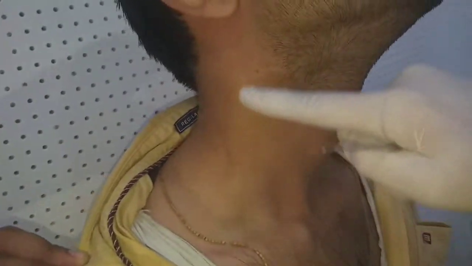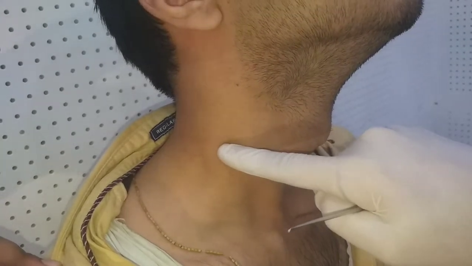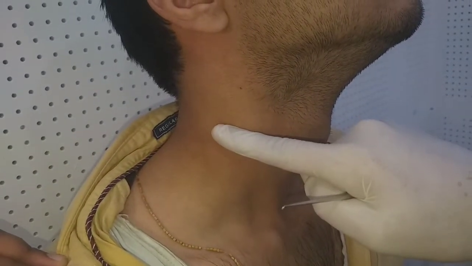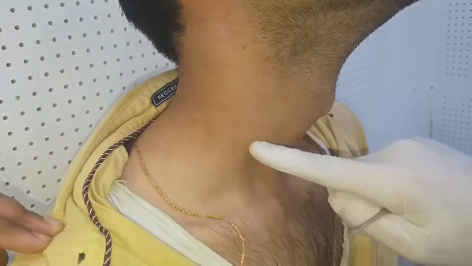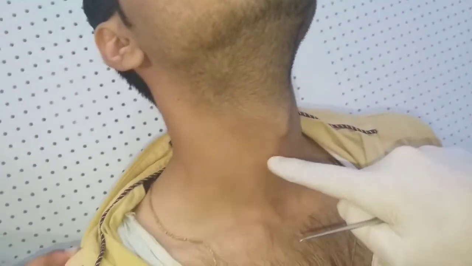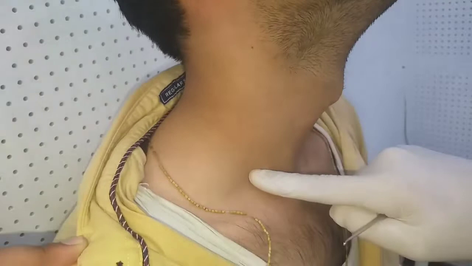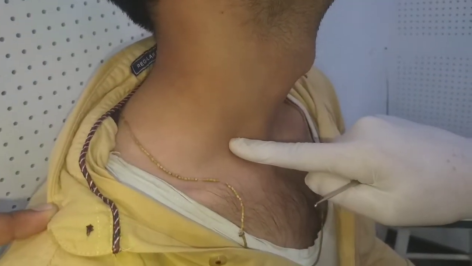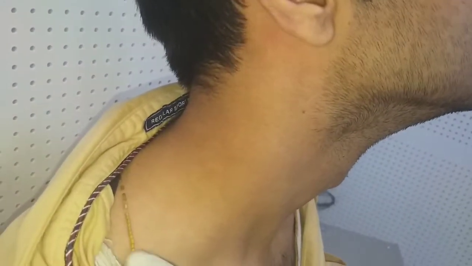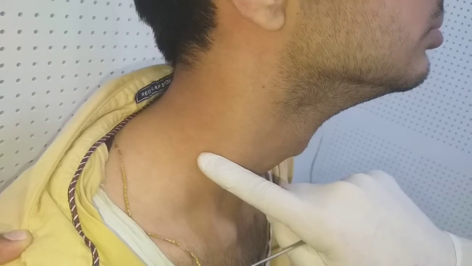At that level, the lymph nodes beneath the sternocleidomastoid lie very close to the internal jugular vein. So this is level 3 lymph nodes. Level 4 lymph nodes lie again beneath the sternocleidomastoid, but below the level of the cricoid cartilage. Then the level 5 lymph nodes are situated in the posterior triangle that I told you, which lies between the trapezius and the sternocleidomastoid muscle.